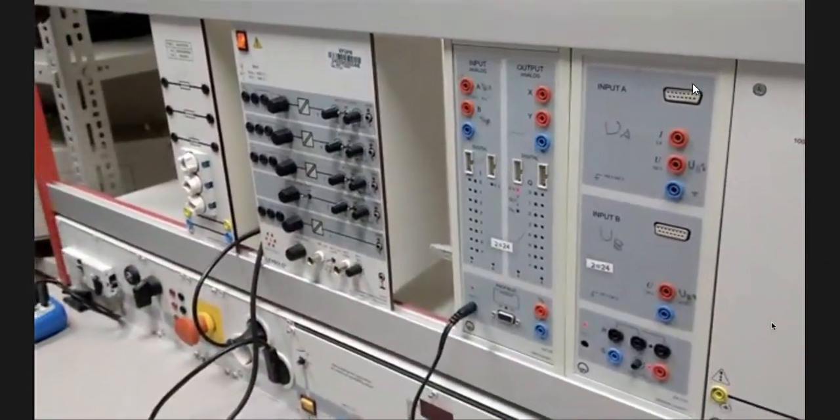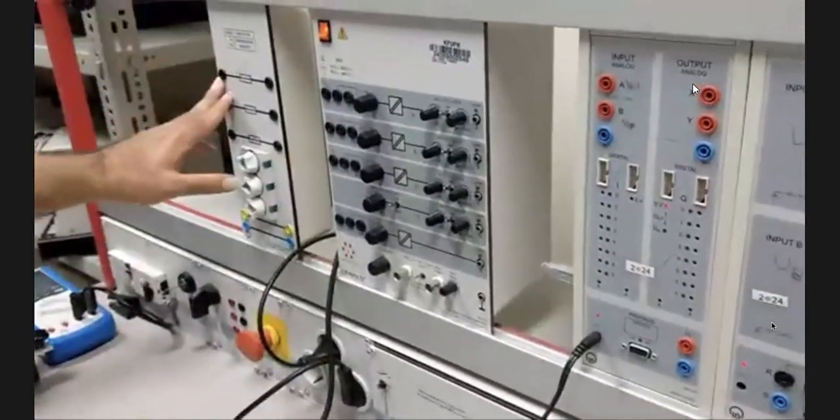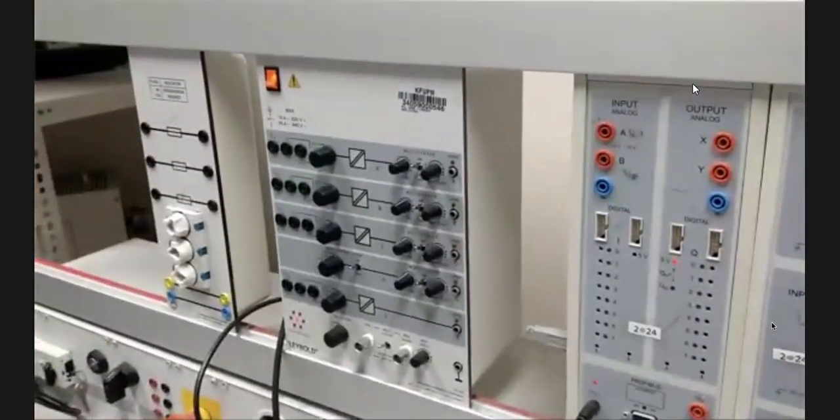Is it clear? And these are the fuses. We said any voltage supply we use, we have to pass it through the fuse. So all the power supplies, when we start using them, we will pass them through the fuse.